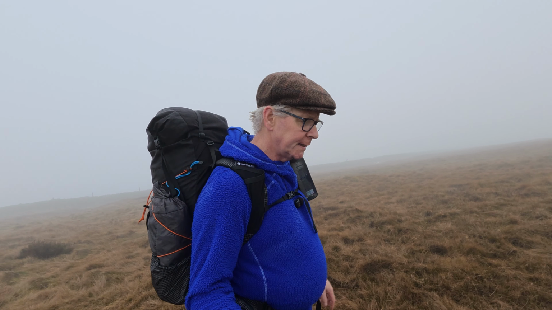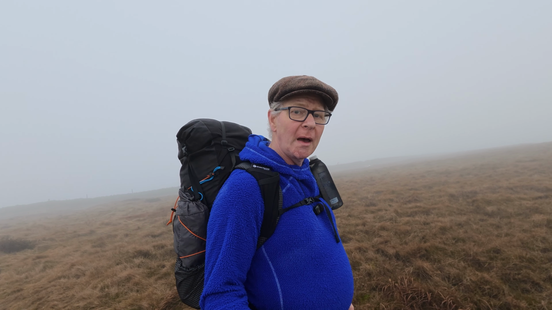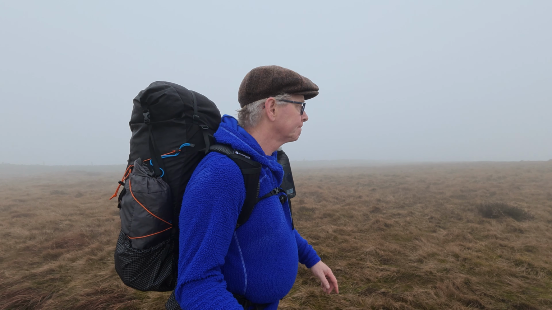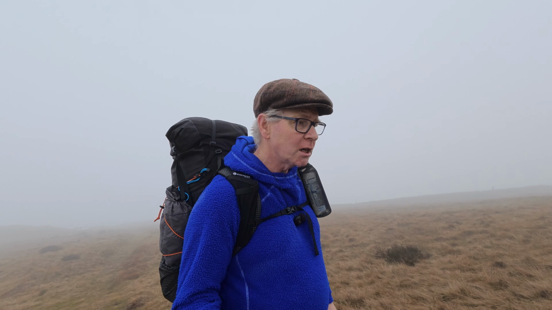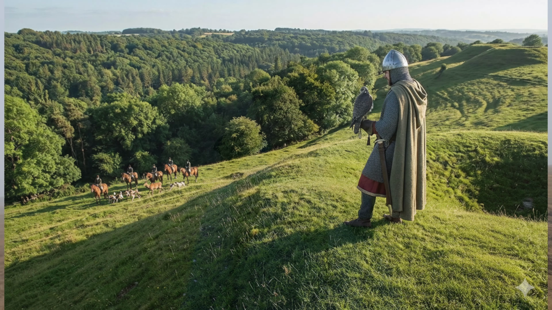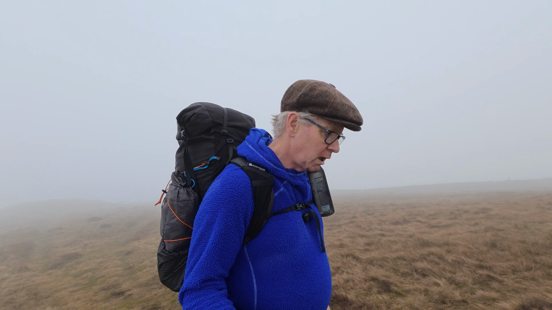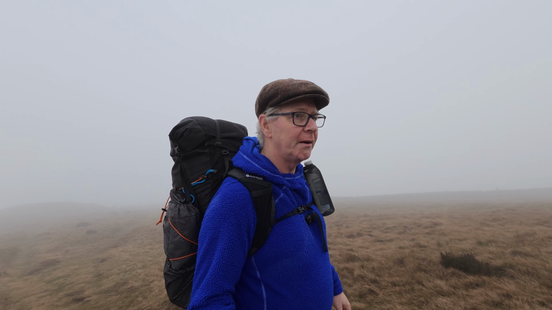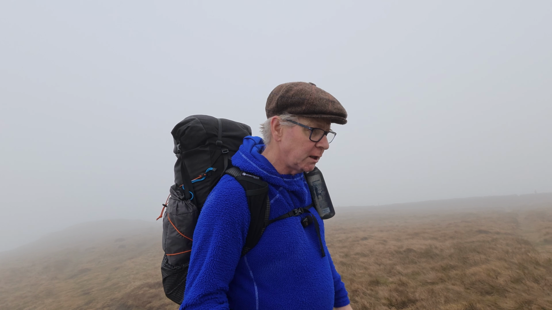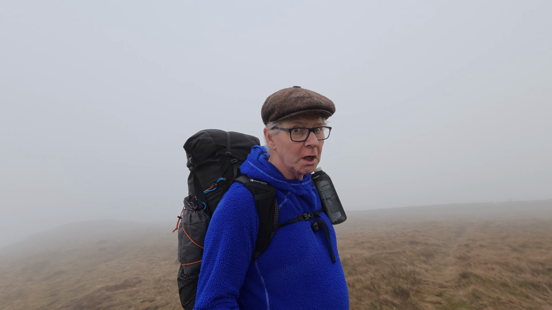So when the Normans put William de Peverel in charge of what became Peverel Castle, he was in charge of the royal hunting grounds, and from there he could see all of Edale Vale and all of Hope Valley. So he had an absolutely brilliant view of the hunt and where the deer were, etc. So that's why it's Lord's Seat. Not a lot of people know that.